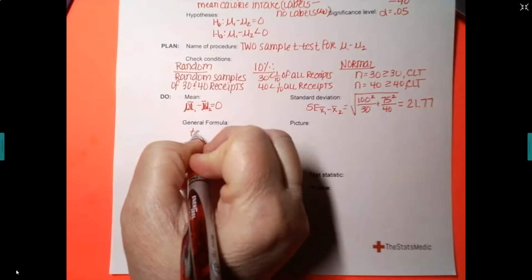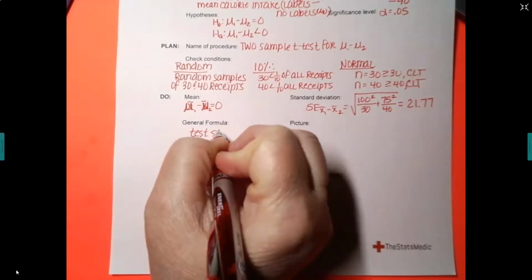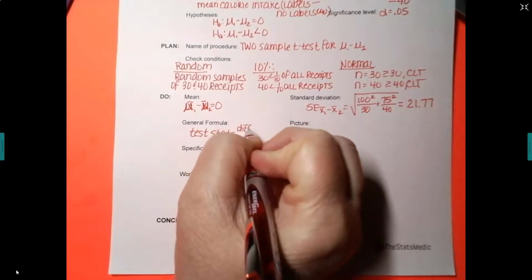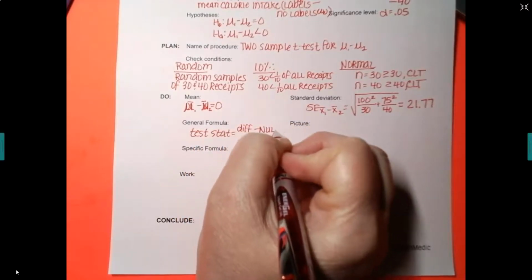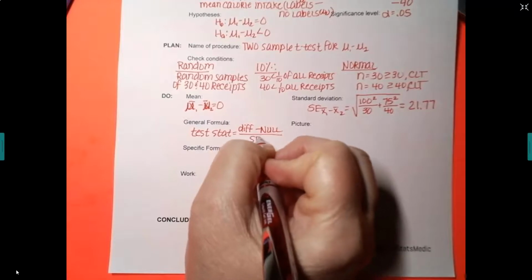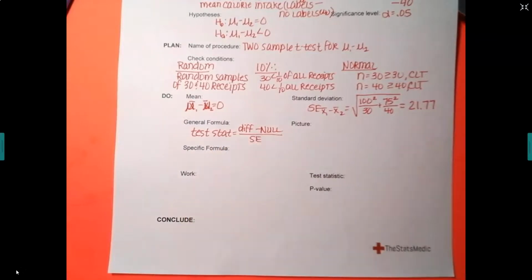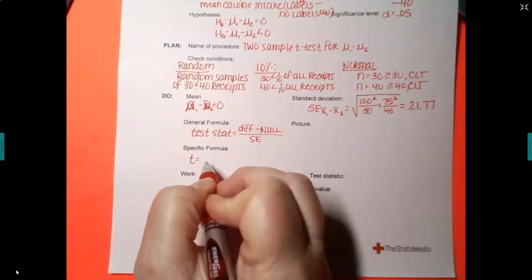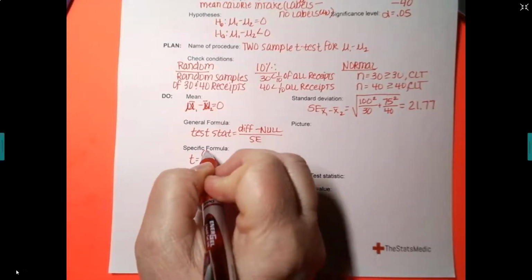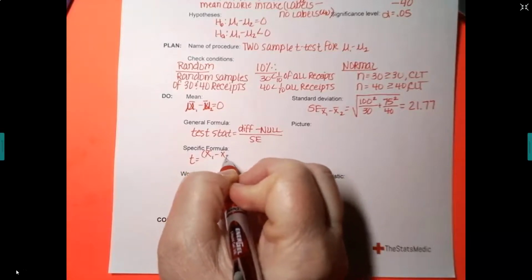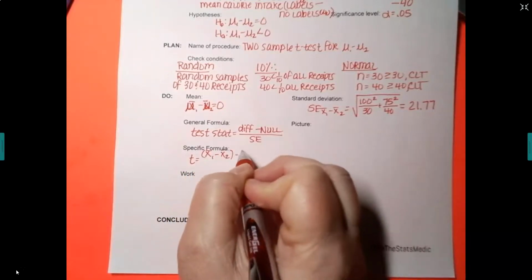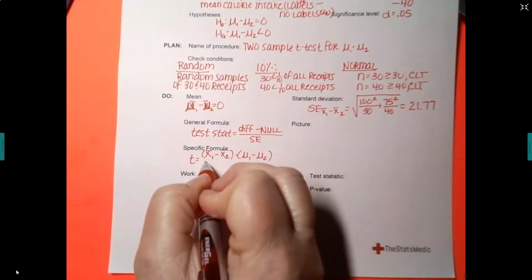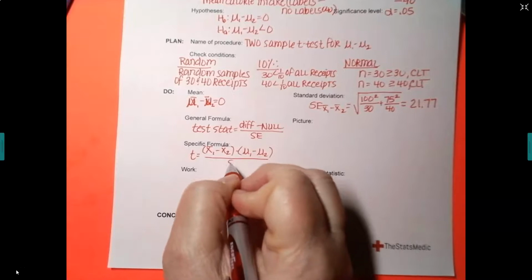So to find your test statistic, you're going to take the difference minus the null and divide it by the standard error. Okay, so in a little more official looking formula, that's t equals x bar 1 minus x bar 2 minus mu1 minus mu2, all divided by your standard error.